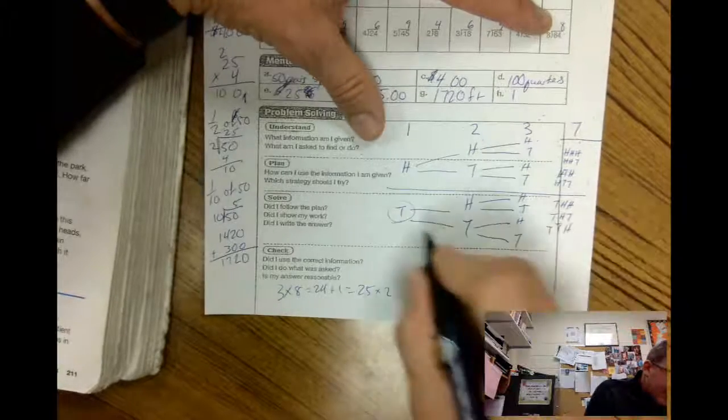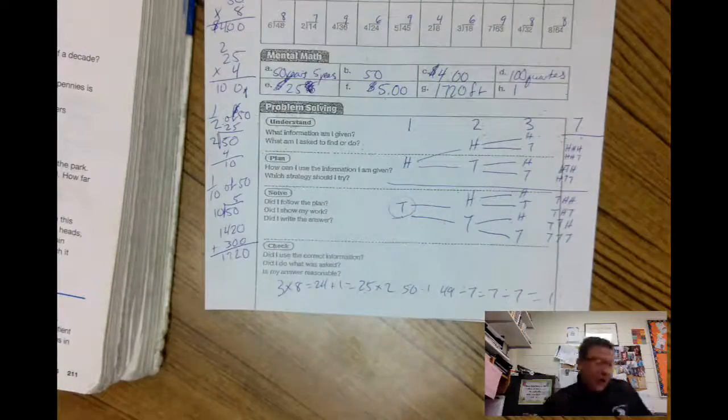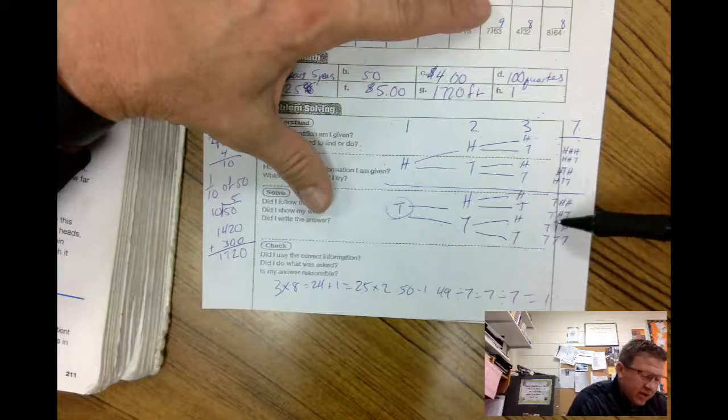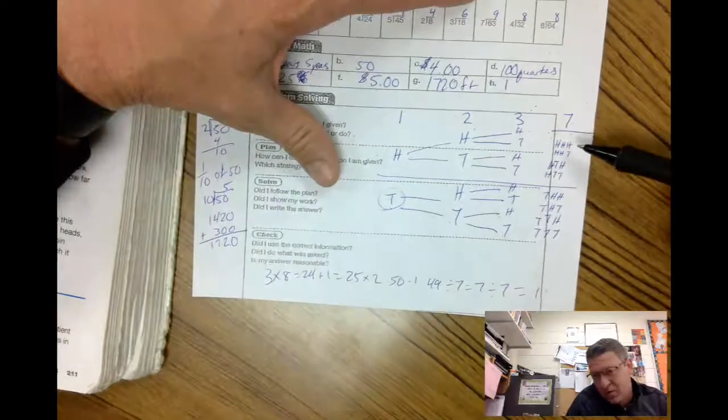Now, if we do it right, it should sound like this. Head, head, head, head, 4 heads. Tail, tail, tail, tail, 4 tails. If we do it right, and the second one's going down, we should have 2 in a row. Head, head, tail, tail. Head, head, tail, tail. And then the last one sounds really strange, almost a tongue twister. Here it comes. Head, tail, head, tail. Head, tail, head, tail. Whew.